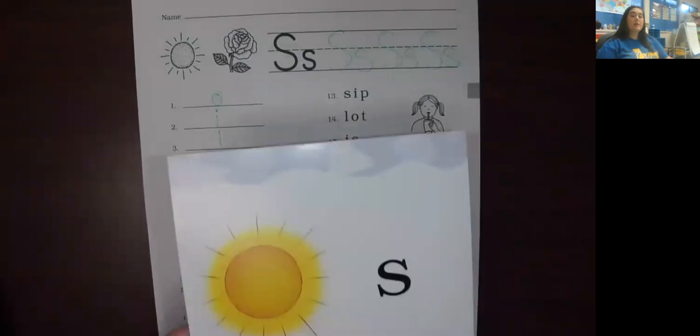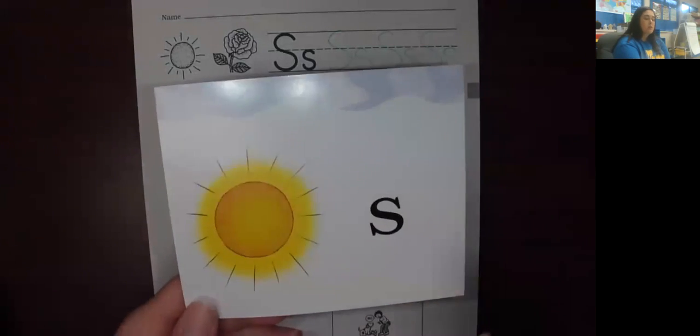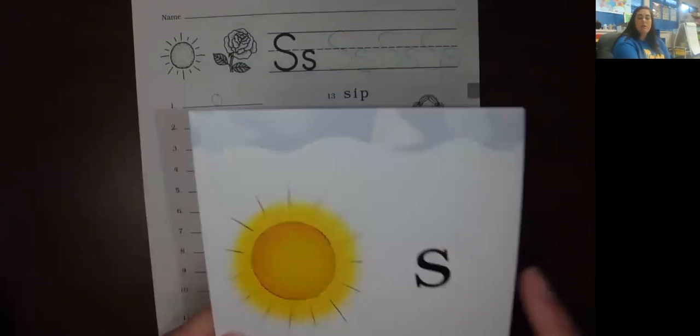All right. And then we have two new picture cards for the letter S. The first one, I'm going to give you the hint. This is a star far, far away. It has a bright ball of fire that shines in the sky, warming the earth. What do you think it is? If you said sun, that is correct. So when you see this picture card, you'll say sun, s.